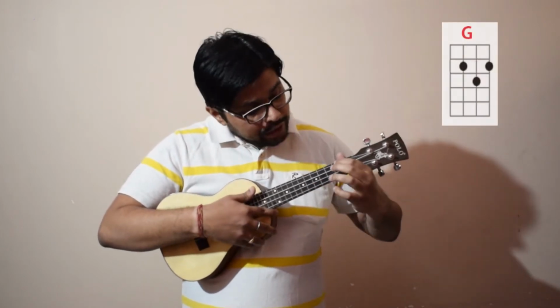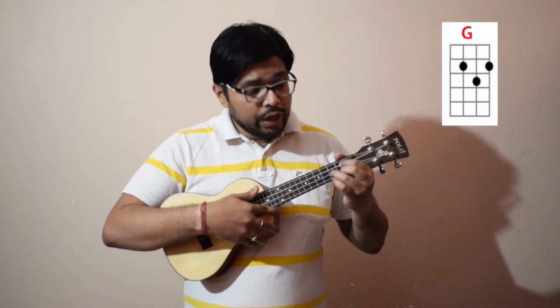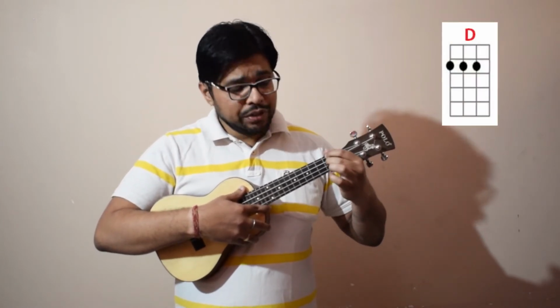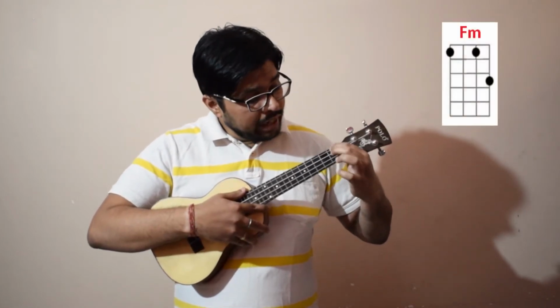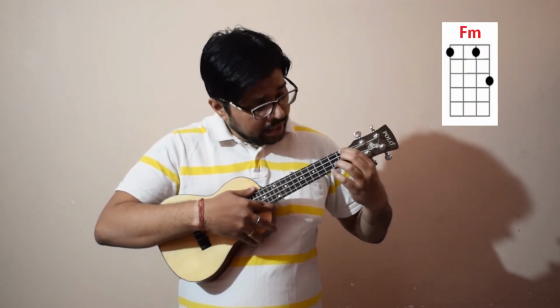To play chord G, you need to place your index finger on 2nd fret 3rd string, your middle finger on 2nd fret 1st string and your ring finger on 3rd fret 2nd string and chord G will sound like this. To play chord D, you need to place your index finger on 2nd fret 4th string, your middle finger on 2nd fret 3rd string and your ring finger on 2nd fret 3rd string and chord D will sound like this. To play chord F minor, you need to place your index finger on 1st fret 4th string, your middle finger on 1st fret 2nd string and your little finger on 3rd fret 1st string and chord F minor will sound like this.